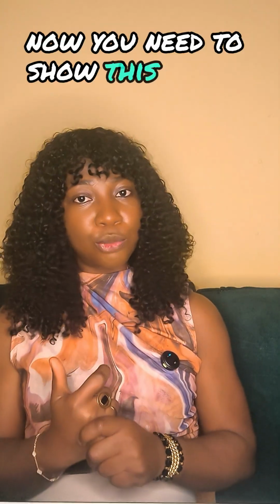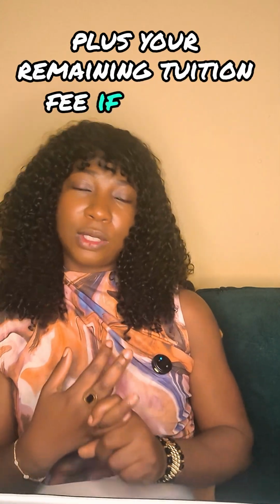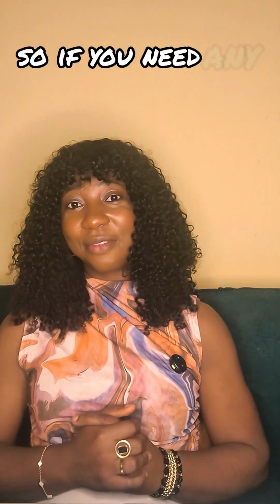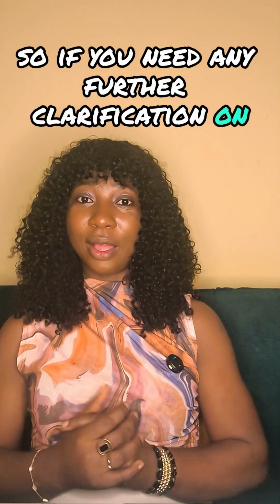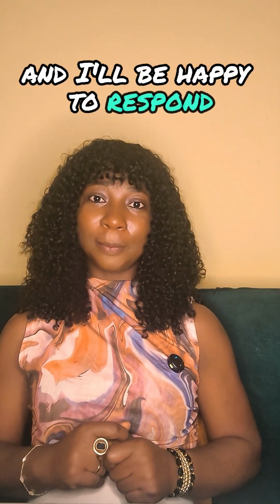Now, you need to show this proof of fund in your account. Your living cost, if you're in London, £13,761 plus your tuition fee, or £10,539 plus your remaining tuition fee if outside London. I hope this is well explained. So if you need any further clarification on your proof of fund, feel free to drop a message in the comments and I'll be happy to respond.